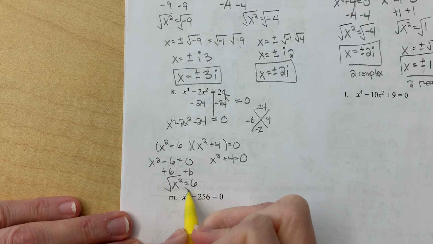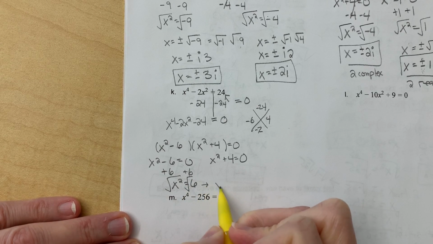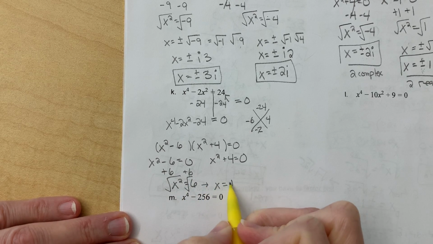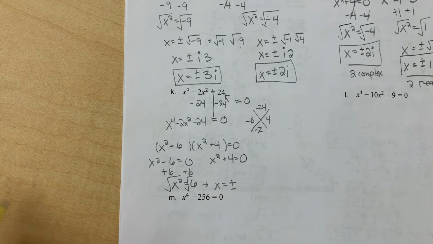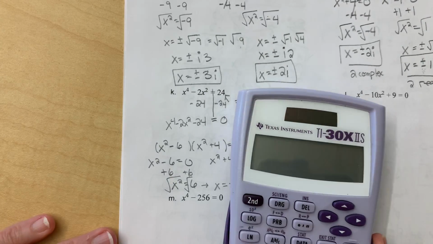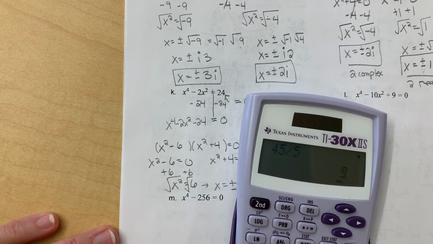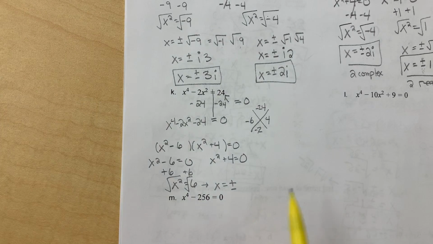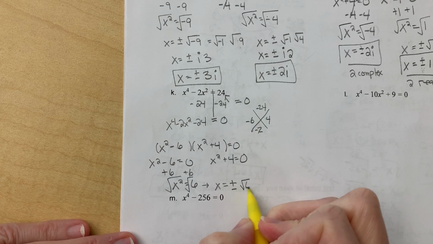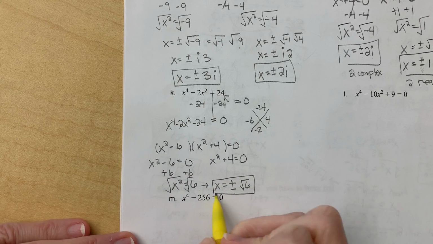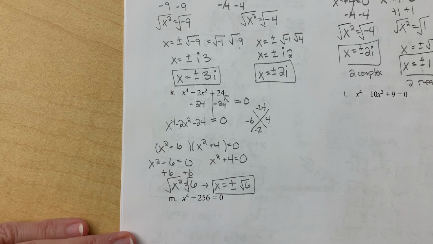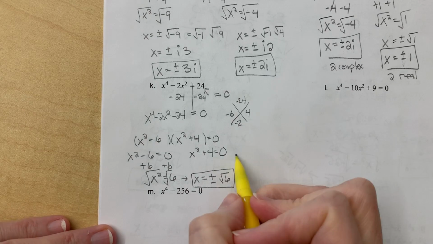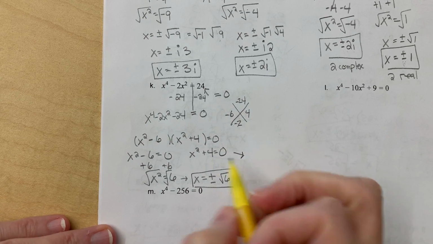x squared equals 6. I'm running out of room here. Square root both sides. So x is going to equal plus or minus... Now 6 doesn't look like one that's on my perfect square list, and if I put the square root of 6 in my calculator, I get a decimal. So I'm just going to leave this as plus or minus the square root of 6. Remember, that's actually more accurate than the decimal. Okay, let's finish this one.